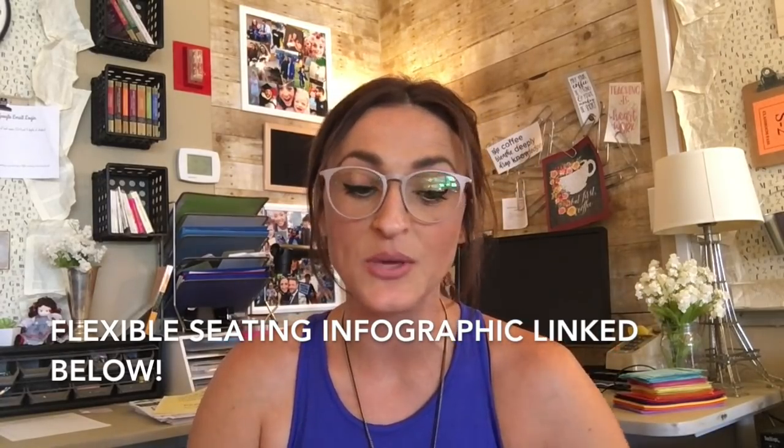We have back to school night next week. I'm gonna have leaflets basically of this infographic so that parents can see that it's not just that I wanted a cool looking classroom. I really do have a strategic design behind what is happening in here, and it's because I think it's the best for their learners, for their kiddos.